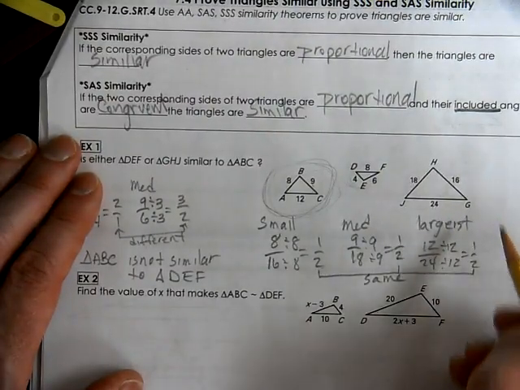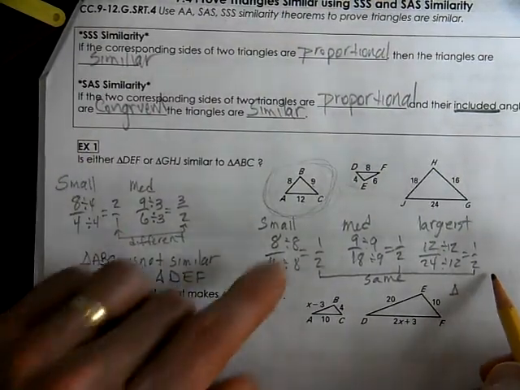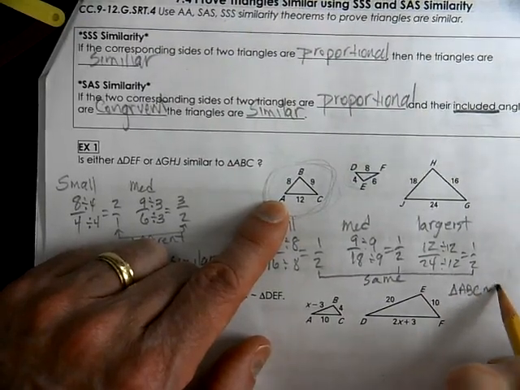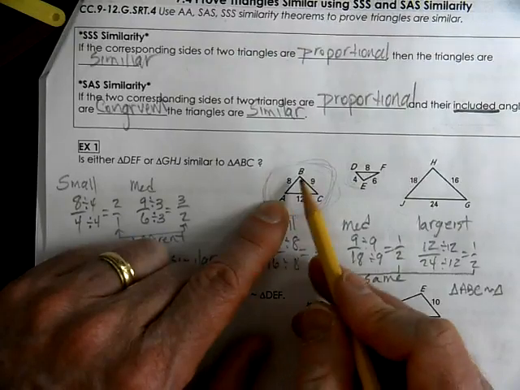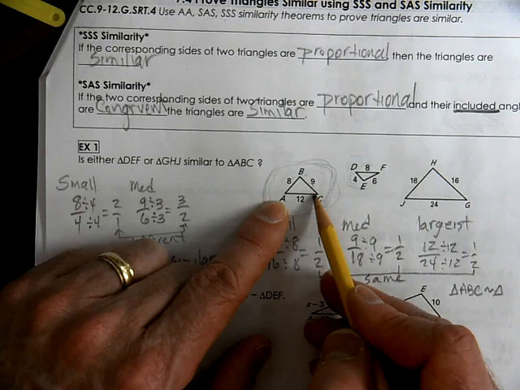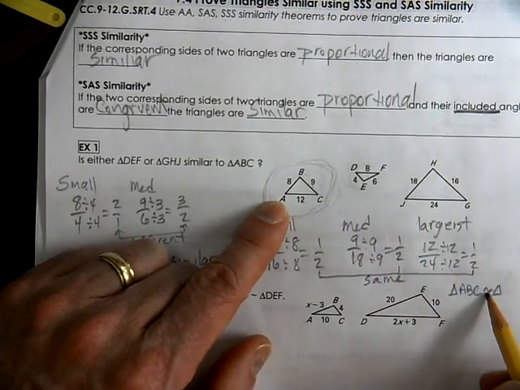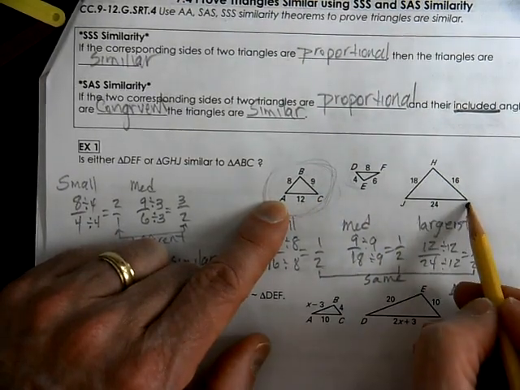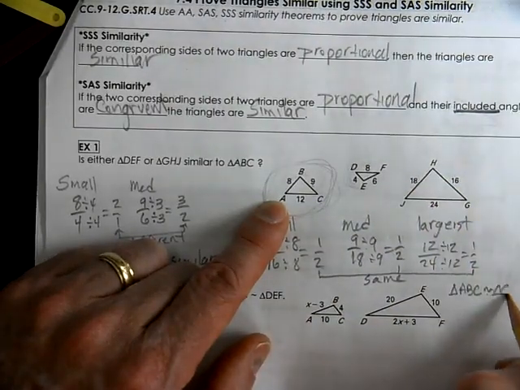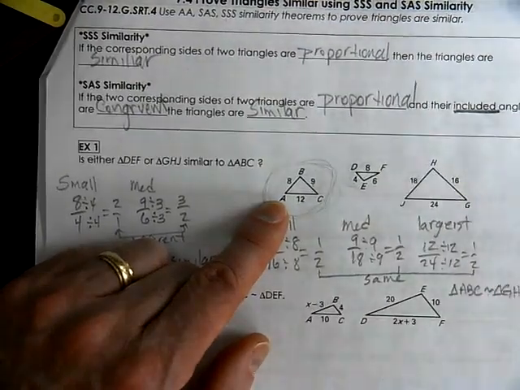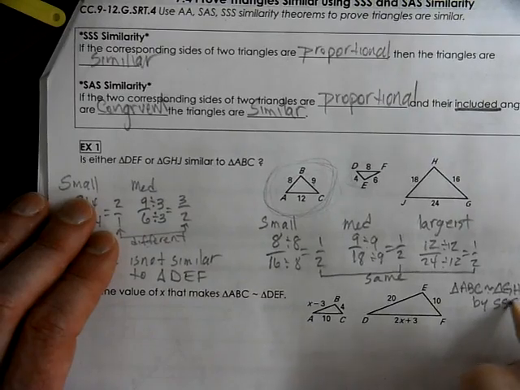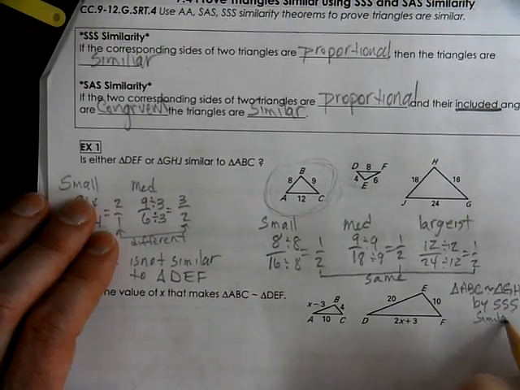So we're able to say that triangle ABC, A to B to C, that's going up the short side, going down the medium side, is similar to triangle GHJ, going up the short side and down the medium side. And we know that by side, side, side similarity.